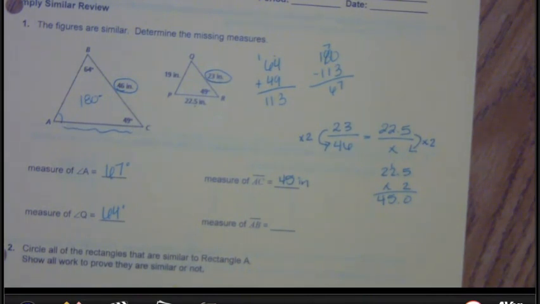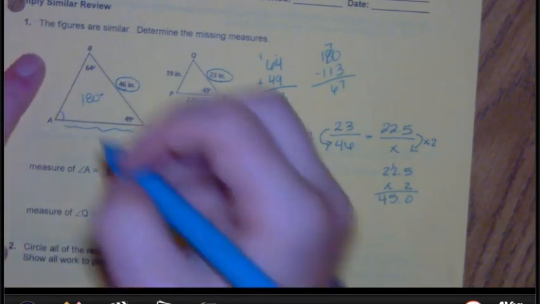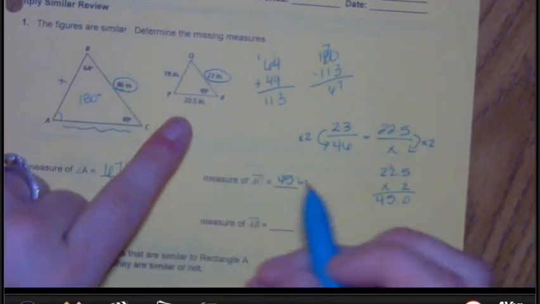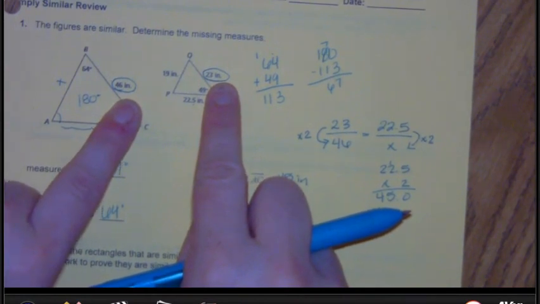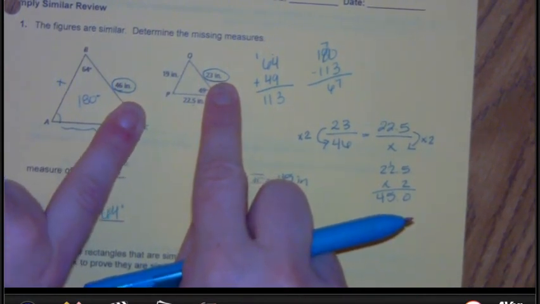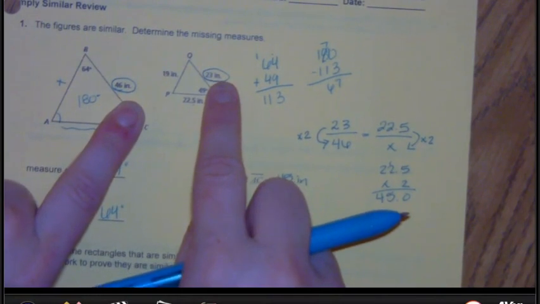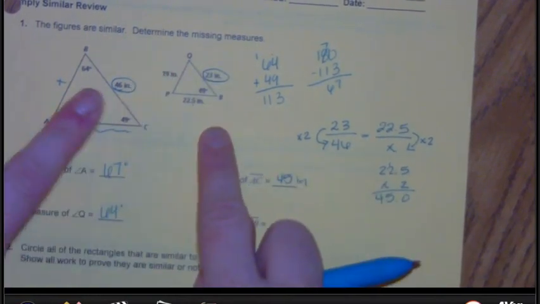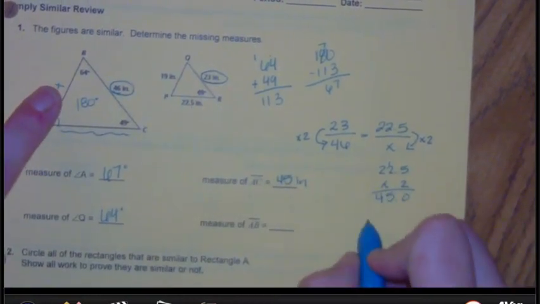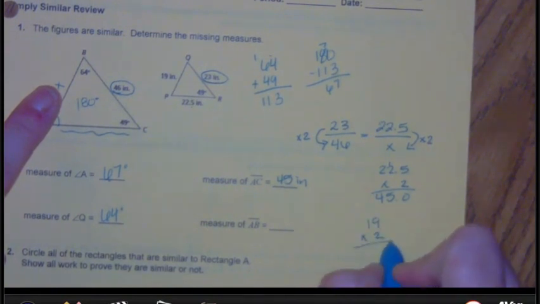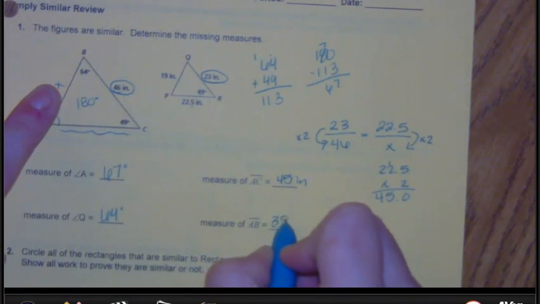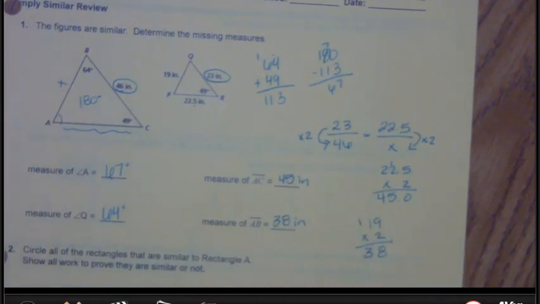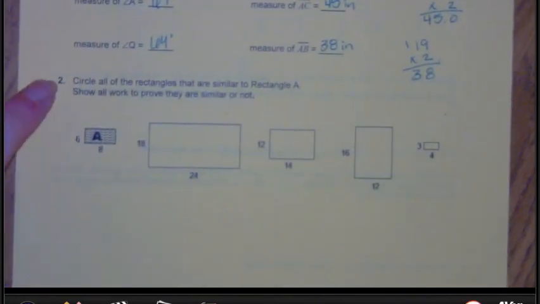What is the measurement of AB? So I want to find this one. Well, I know that from 23 to 46 is times 2. By similar figures, my sides are proportional, and that also means that when I multiply one side by 2, I have to multiply every single side by the same number. So I'm going to do 19 times 2, 18, 2, 3, and I'm going to get 38 inches. All right, number 2.